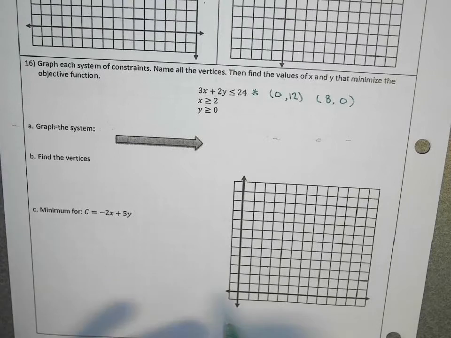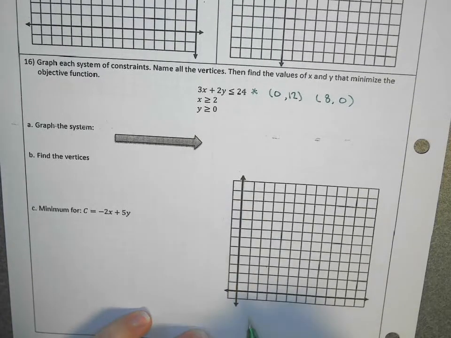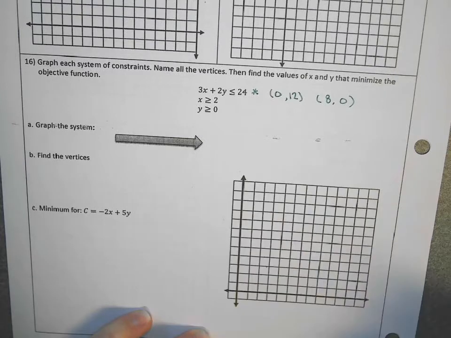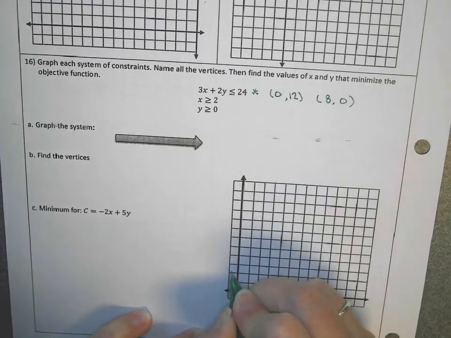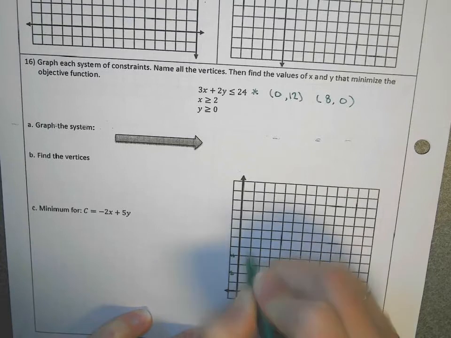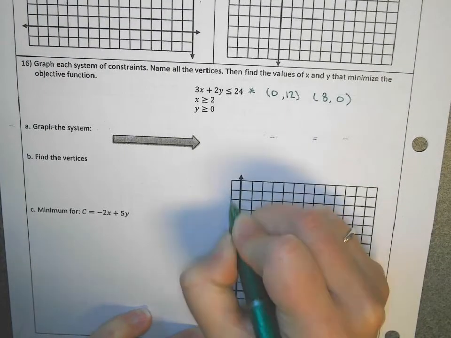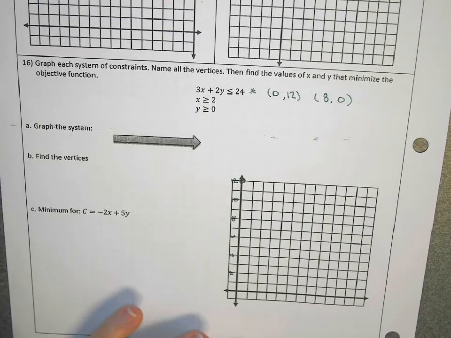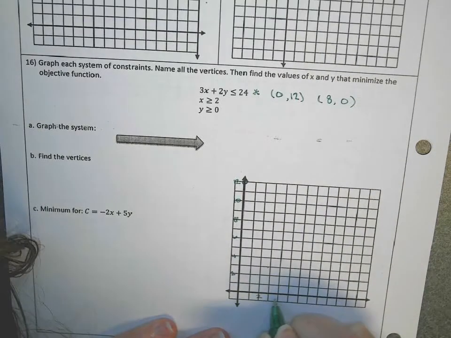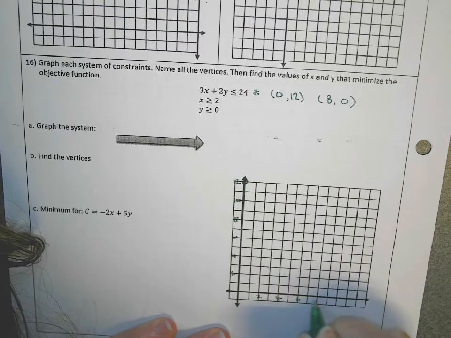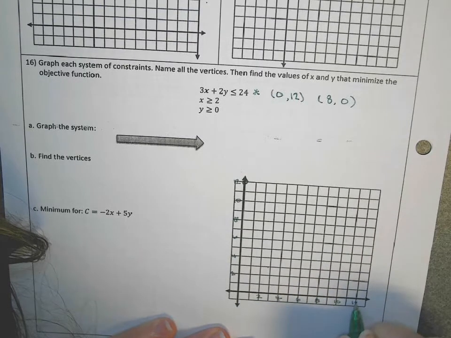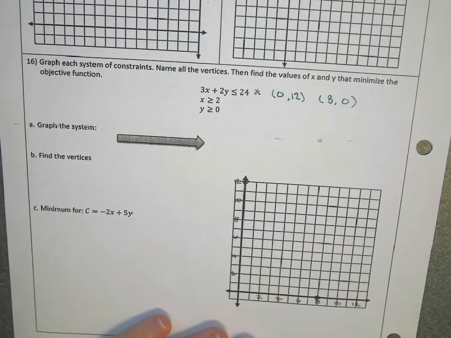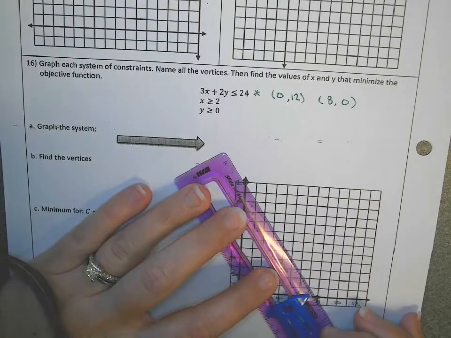I'm going to have to figure out what my x scale and y scale have to be. I believe this is going to work out perfect. Zero, 12, if I go up by ones, is that very top. And 8 will show up on there too if I go by ones. I'm going to connect this with a solid line.